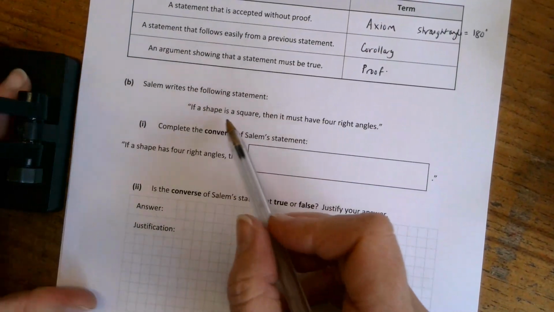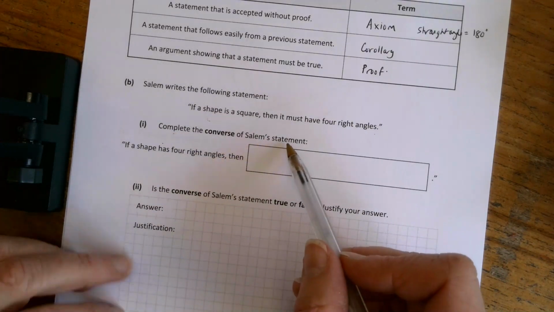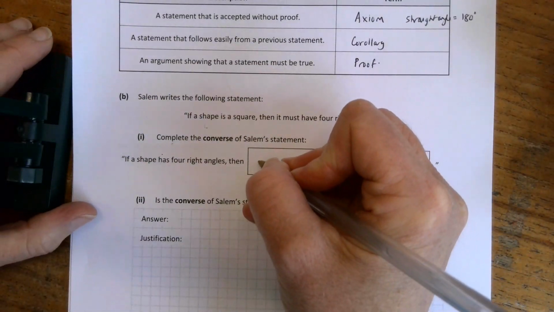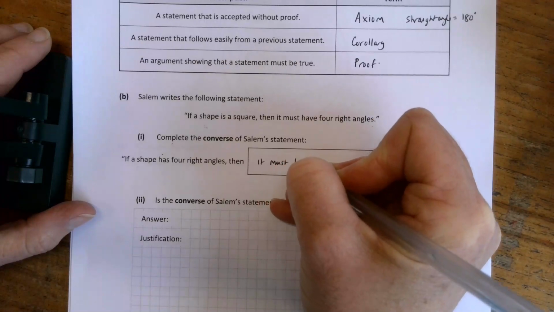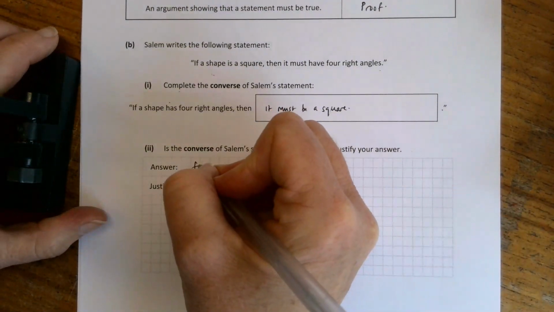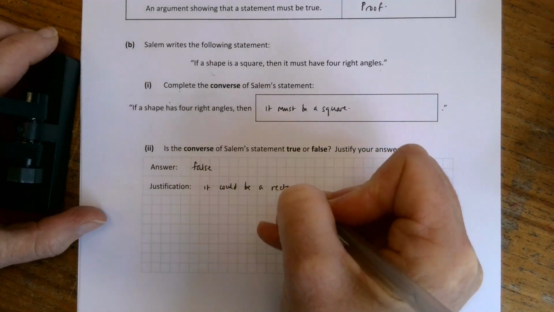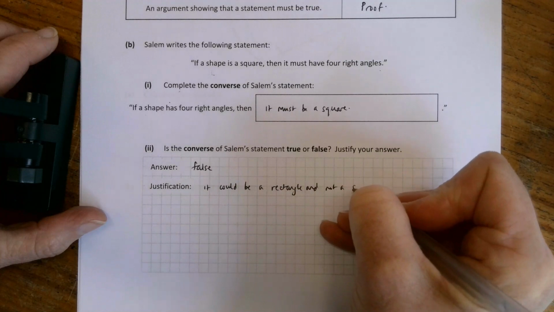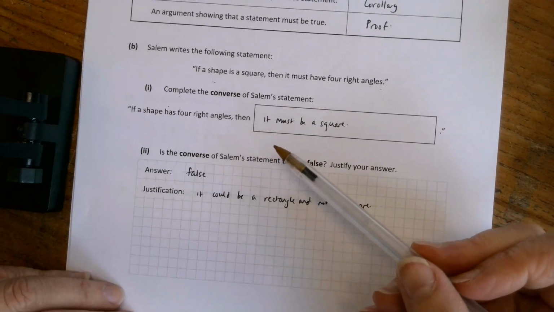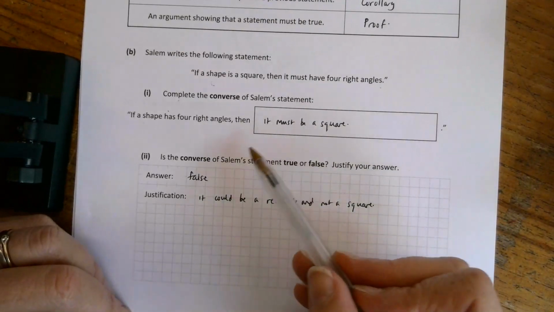Salem writes the following statement: if a shape is a square, then it must have four right angles. Complete the converse of Salem's statement. If a shape has four right angles, well, the converse of that would be, if the shape has four right angles, then it must be a square, but that's not true, is it? Because it could be a rectangle. Is the converse of Salem's statement true or false? It's false, and the justification is it could be a rectangle and not a square. Okay, so it's true that if it's a square, it must have four right angles, but if a shape has four right angles, it could also instead be a rectangle. So that statement, the converse, is not true.